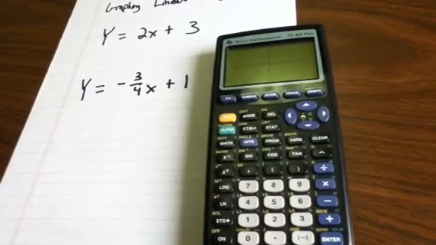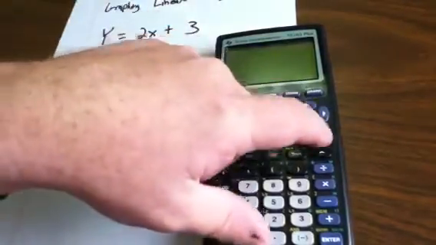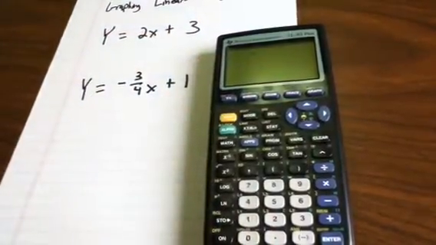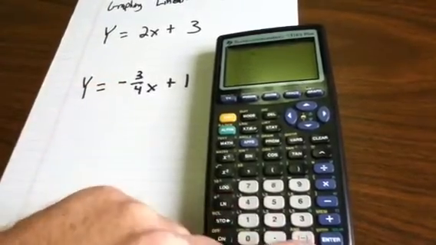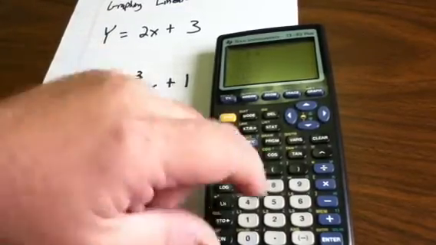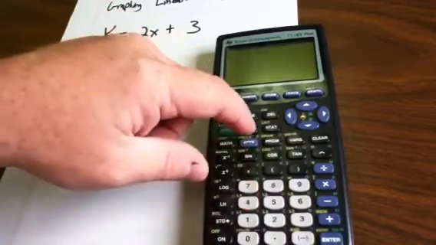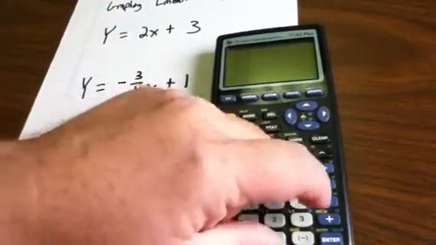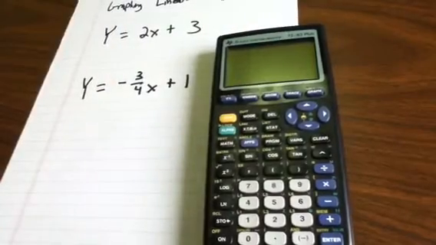So, to graph this, again, I'm going to hit my y equals button. I'm going to clear out my old equation, and I'm going to put in my new equation. New equation, I first start with a minus sign. Now, fraction 3/4 is division. So, it's 3 divided by 4 times x plus 1. Since division and multiplication are of the same order of operation, you don't have to worry about parentheses.